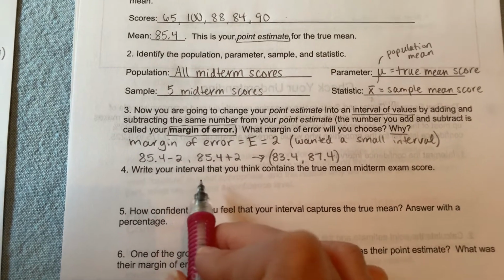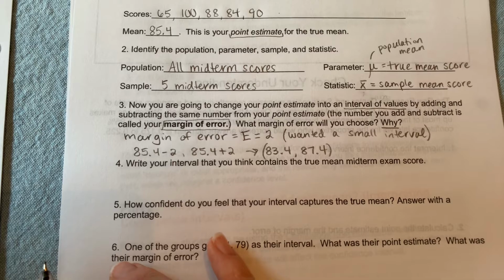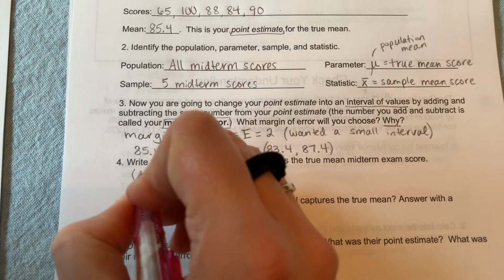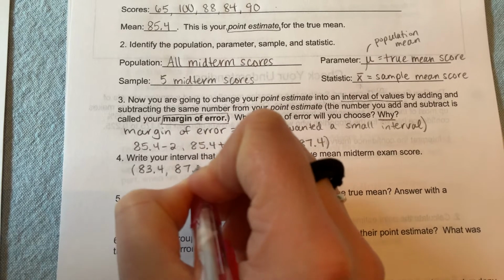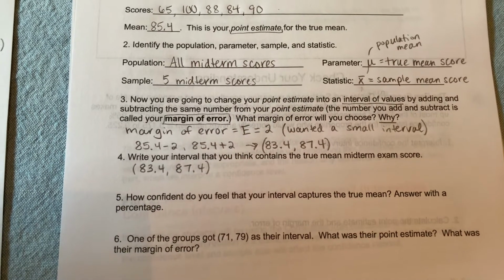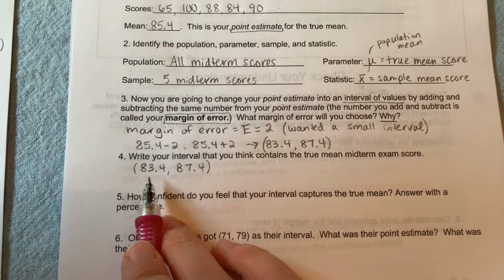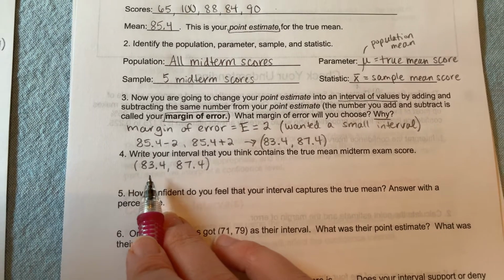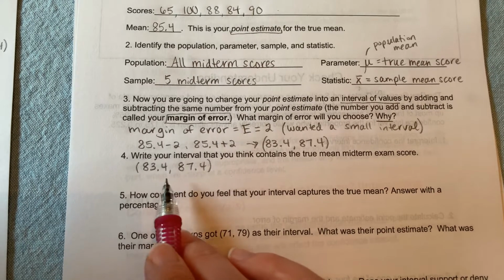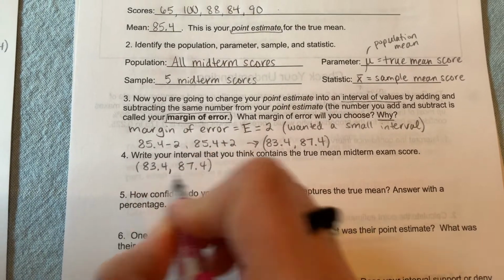So it says, write your interval that you think contains the true mean midterm exam score. That's exactly what we just did. 83.4, 87.4. Notice I'm writing this in interval notation. I'm writing the bottom limit, which your book refers to as the confidence interval limit, up to the top limit. And I separate them by a comma, and then I put parentheses around them.